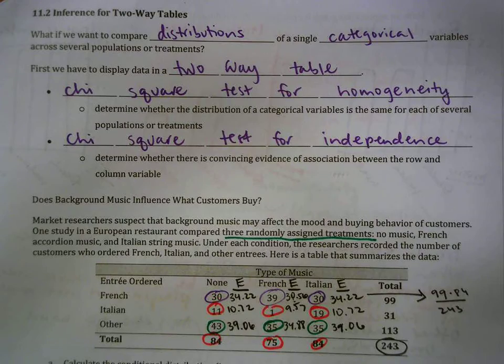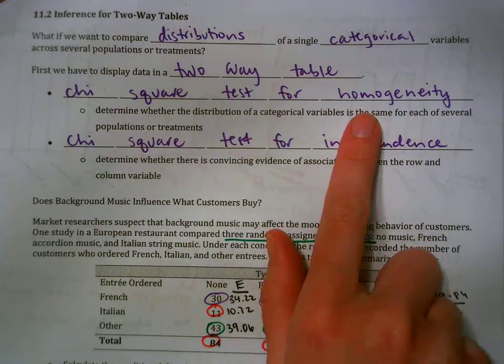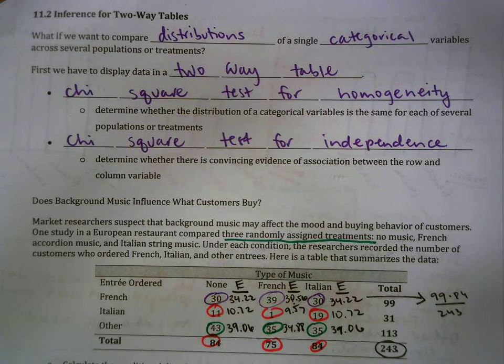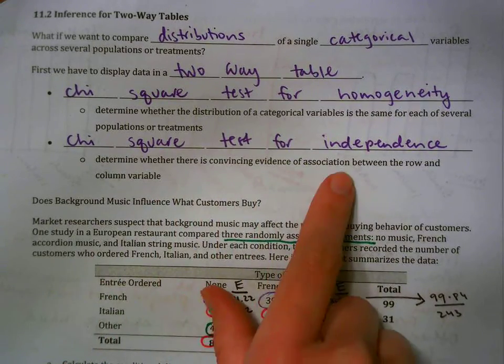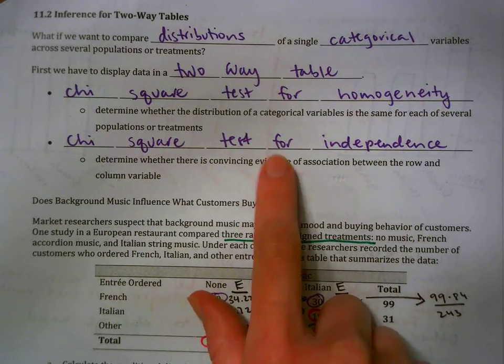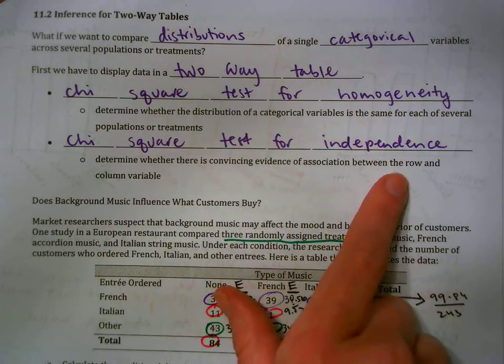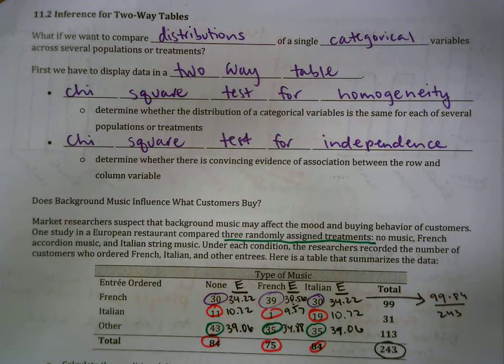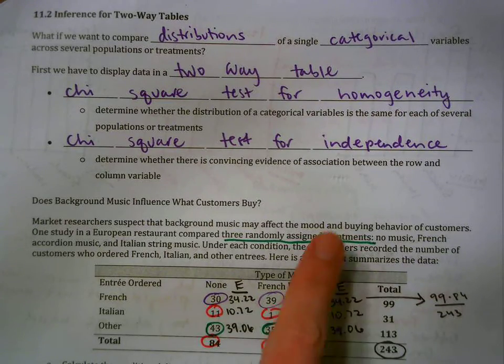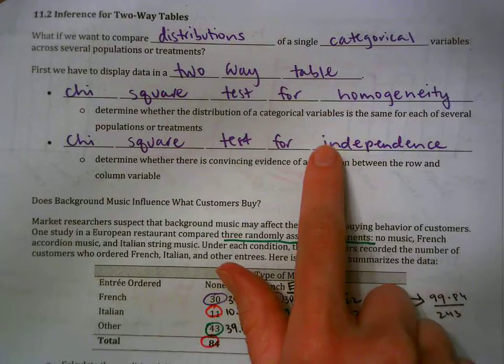Today we're going to be talking about chi-square test for independence. So we did homogeneity. Hopefully your assignment went well, and if you got homogeneity, independence is pretty close. The do part and the plan part are identical. It's just how you set up your hypothesis that is different. So we're going to be using chi-square test for independence if we want to determine whether there's convincing evidence of association between whatever two variables are on your two-way table. So that association word is what makes it different than homogeneity.